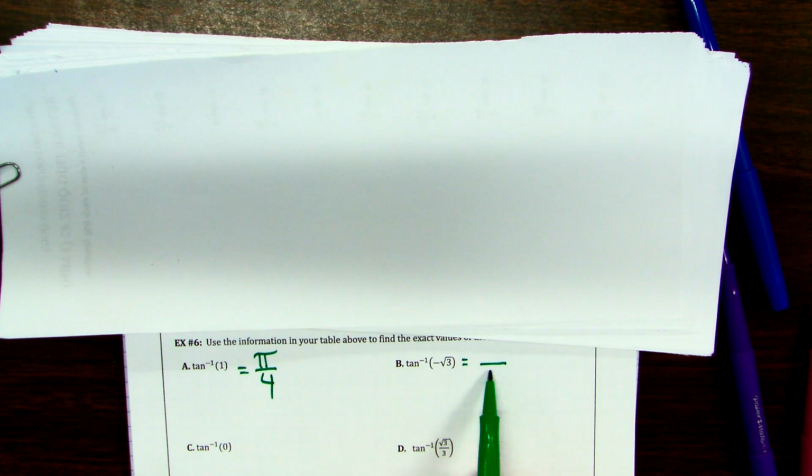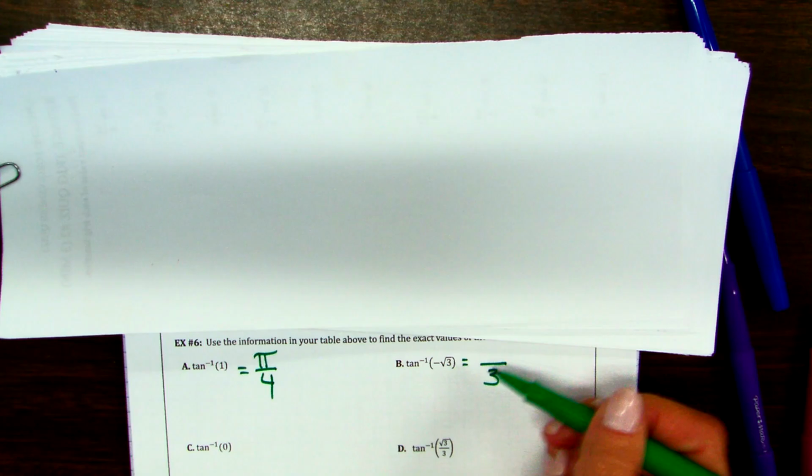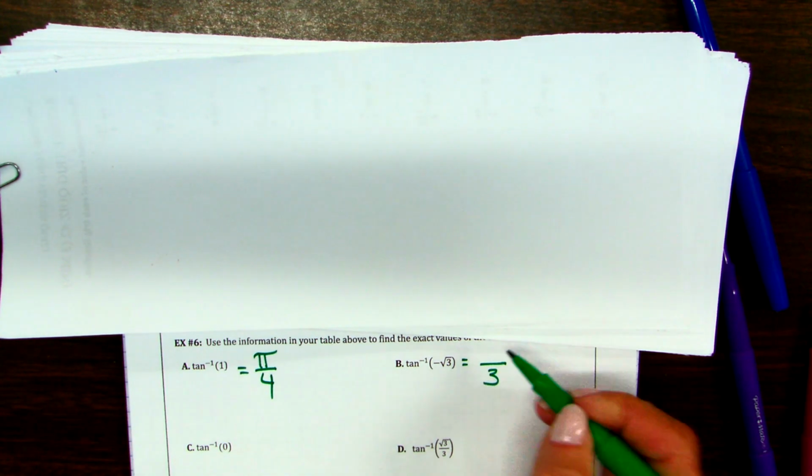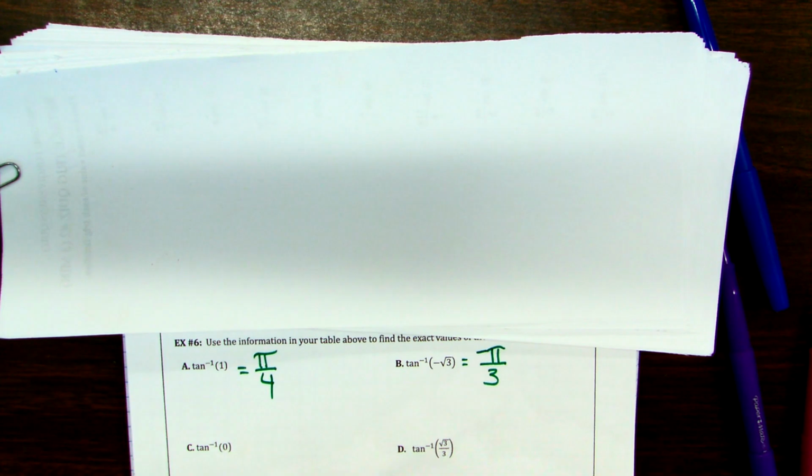Square root of 3, that's my denominator of 3. Right? And it's not quadrant 1, because in quadrant 1, everybody's positive. So it's got to be backwards, quadrant 3, which is just negative. Right? Just going the other direction makes negative thetas.